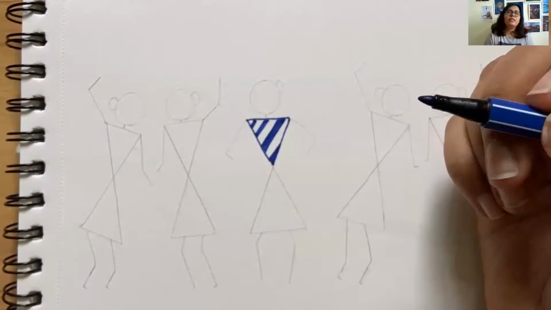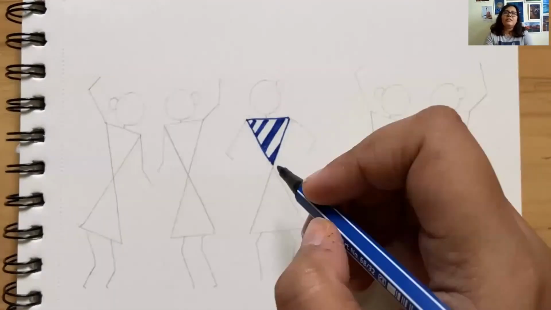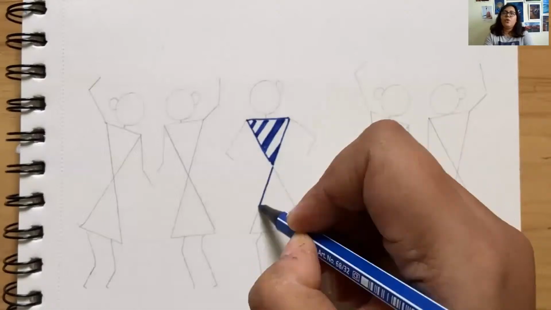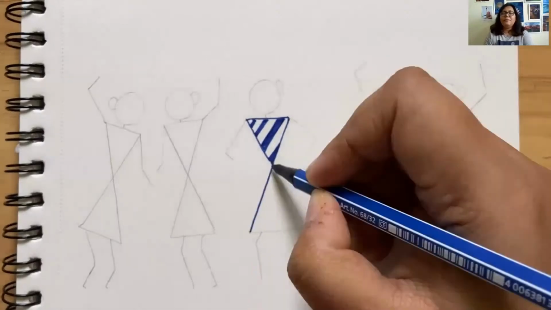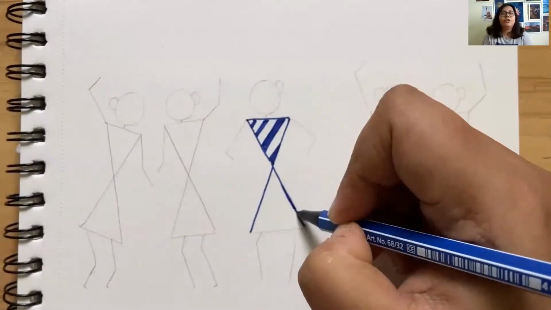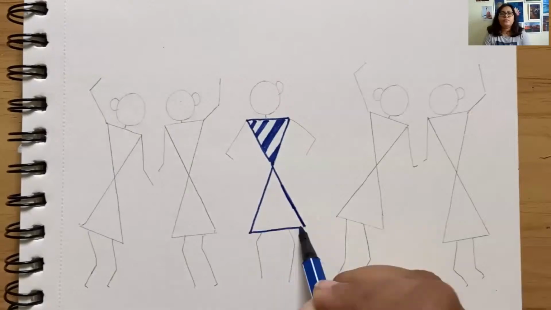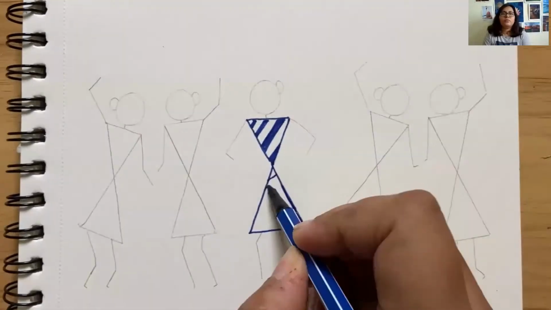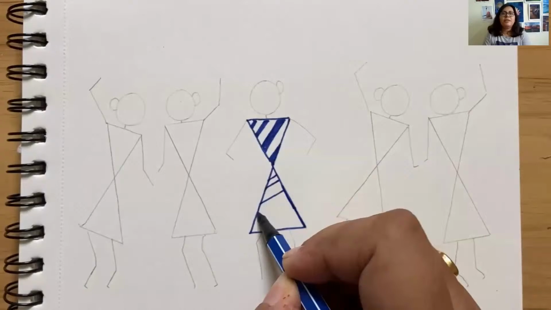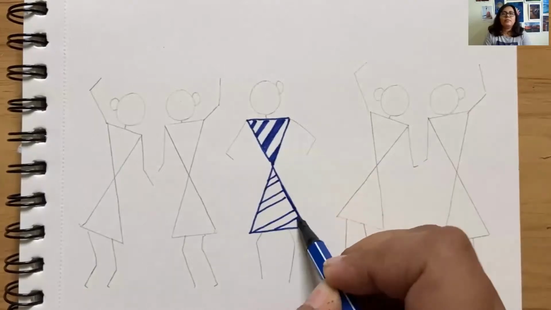So see here, this is one example. This is just an example. You can see the many examples I'm going to give you for all of the clothes. You can either make the same or you can copy one single design and put it for all of the women also. Just make some stripes like this.